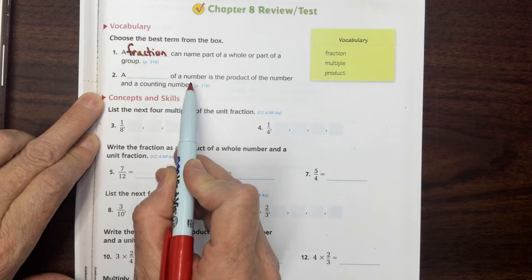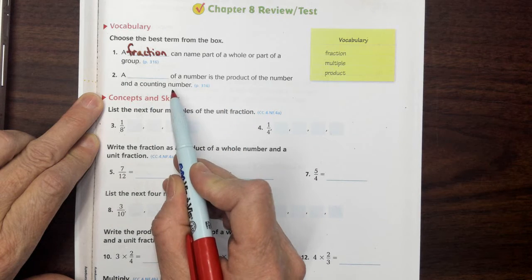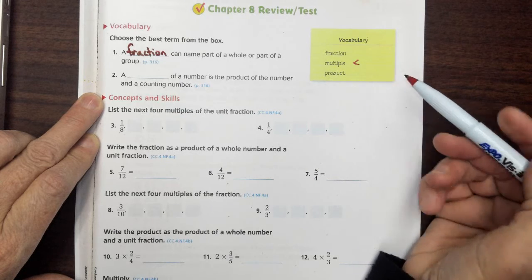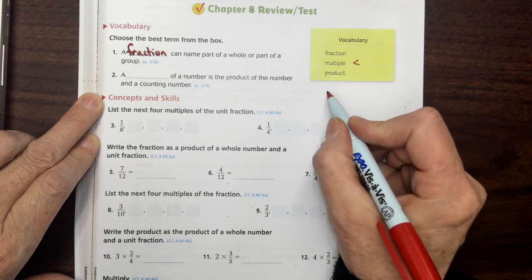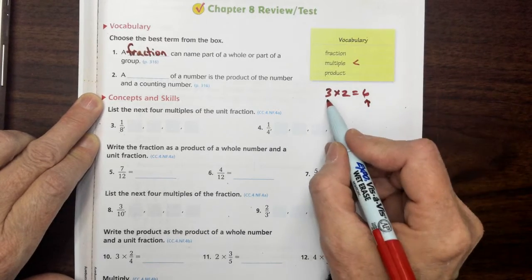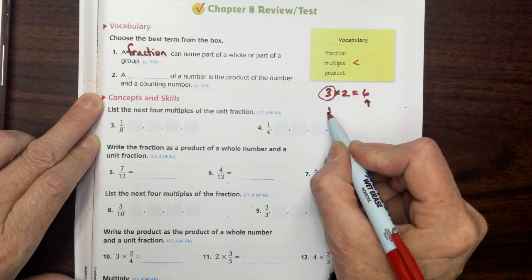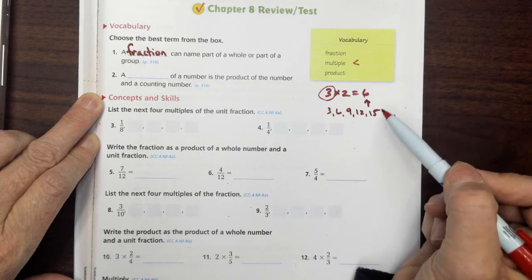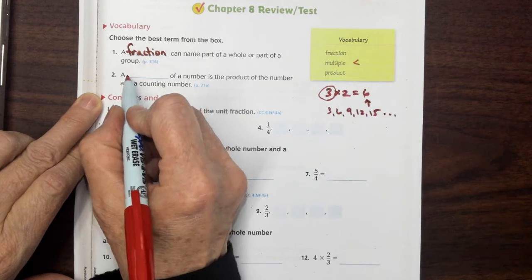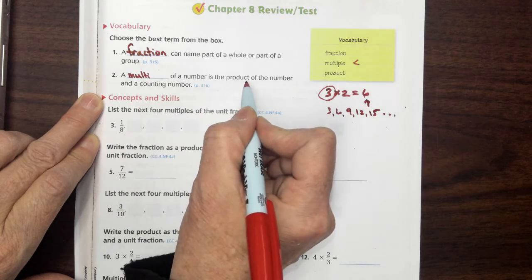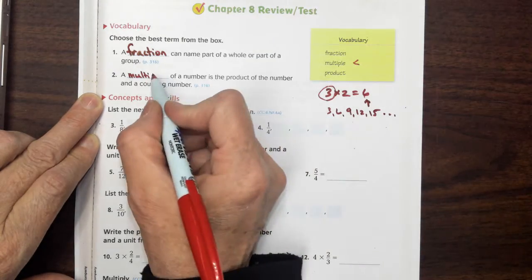A something of a number is the product of the number and a counting number. So we said that all the answers when we multiply, the products, are called the answers for an individual problem, like 3 times 2 equals 6. That's the product. But all the answers for the threes, 3, 6, 9, 12, 15, and so on, those are the multiples. So a multiple of a number would be the product, the specific answer, of a number and a counting number. So in other words, all of the answers.